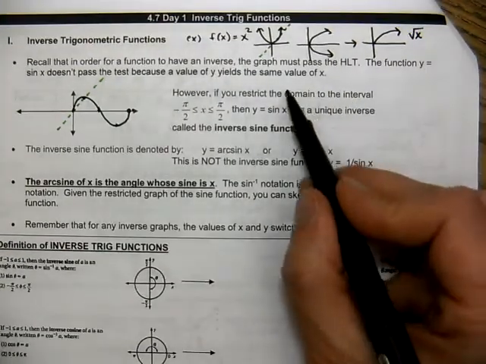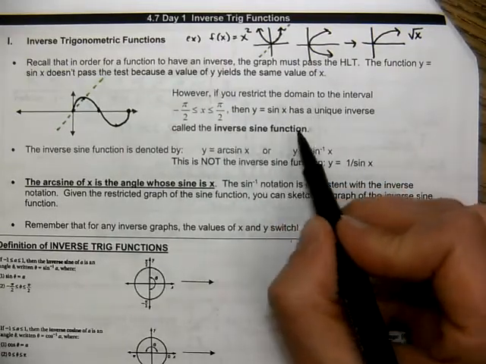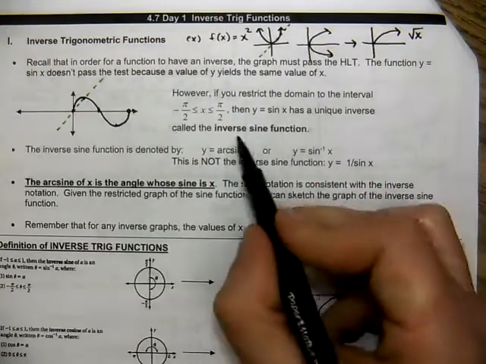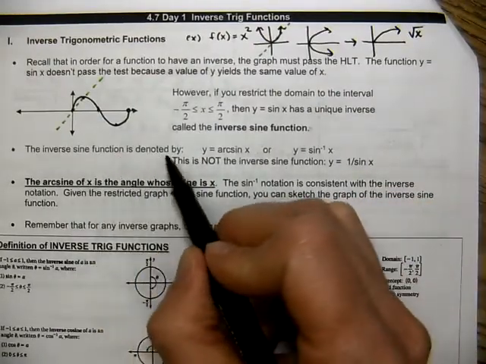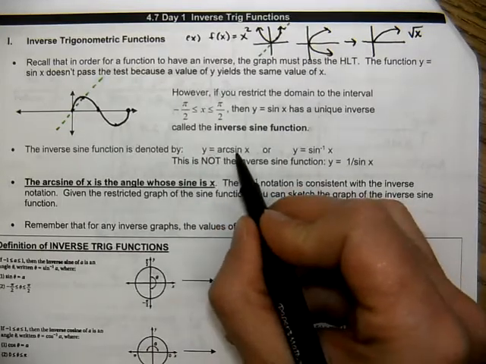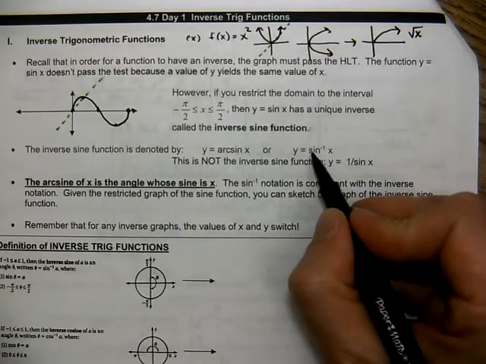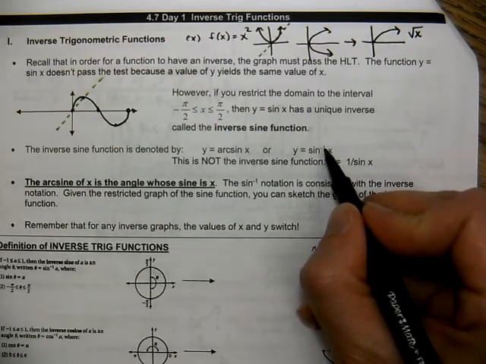Now, when we restrict that domain and we have the inverse, we call this the inverse sine function. That's what we're talking about down here. But there's two ways that you can write this. The inverse sine function is communicated by this, the arc sine, or this, the sine inverse. So that is not an exponent, it is just a superscript, that little -1 there.